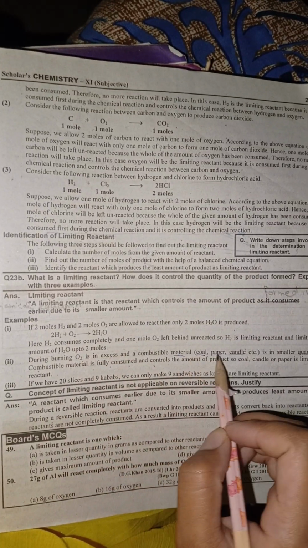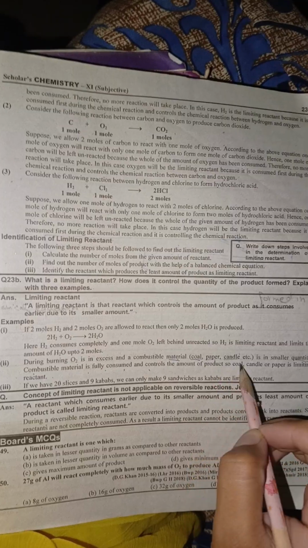During burning, O2 is in excess and the combusted material, such as coal, paper or candle, is in smaller quantity. The combusted material is fully consumed and controls the amount of product. So coal, candle or paper is the limiting reactant. If we have 20 slices and 9 kebabs, we have only 9 sandwiches, and kebabs are the limiting reactant.